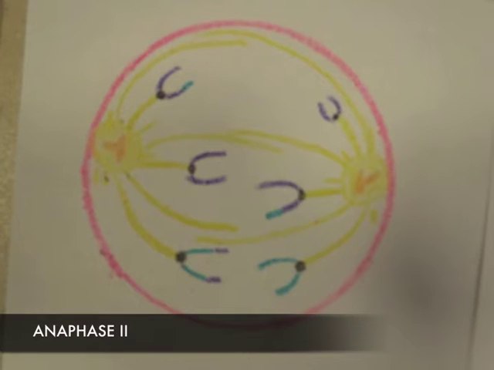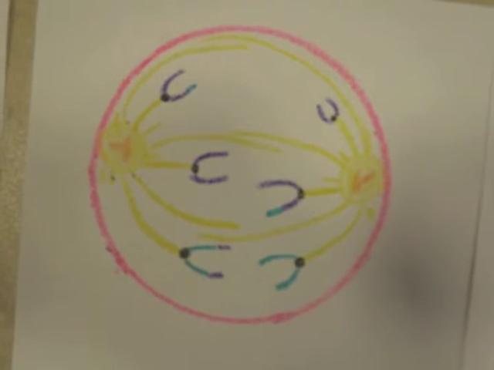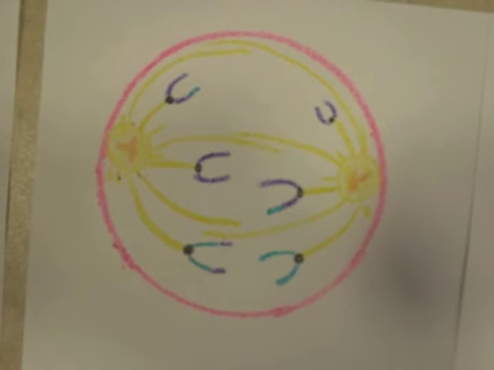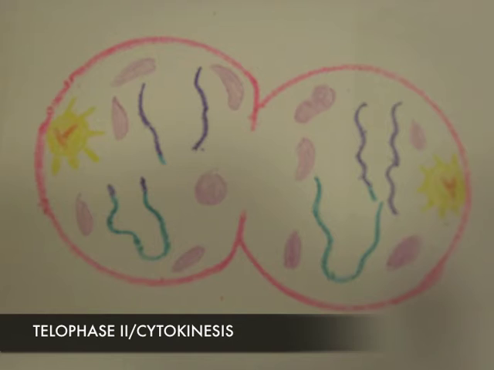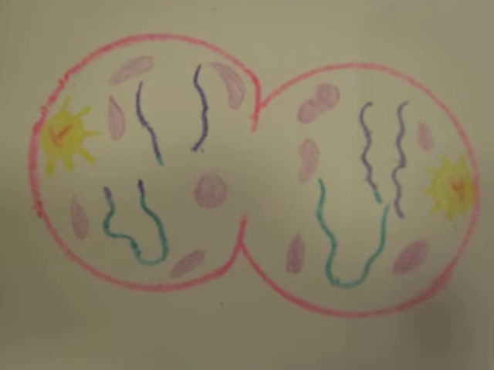In anaphase 2, the proteins holding the sister chromatids together break off, allowing the chromatids to separate. The chromatids move towards opposite poles as individual chromosomes. In telophase 2, the nuclei form, chromosomes begin condensing, and cytokinesis occurs. At the end of meiosis 1 and 2, 4 daughter cells are produced, each genetically distinct from the other daughter cells and the parent cell.